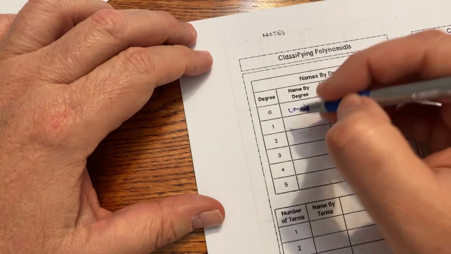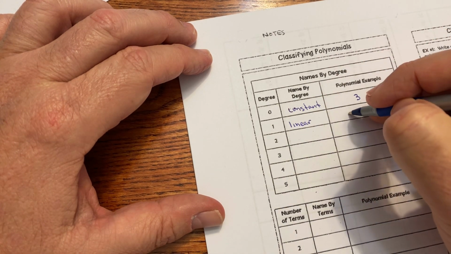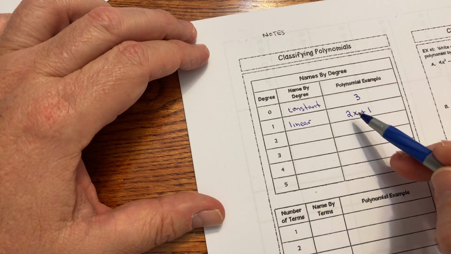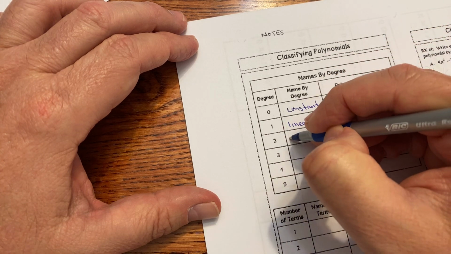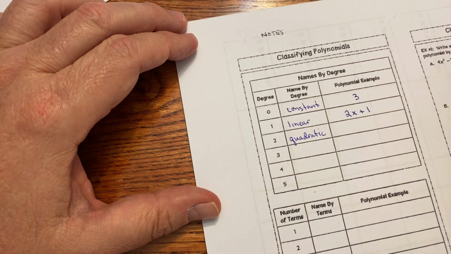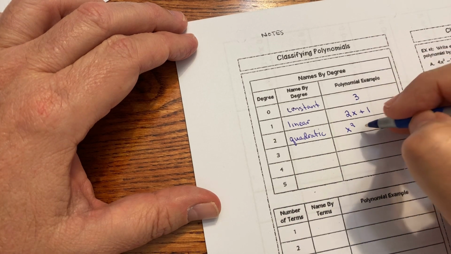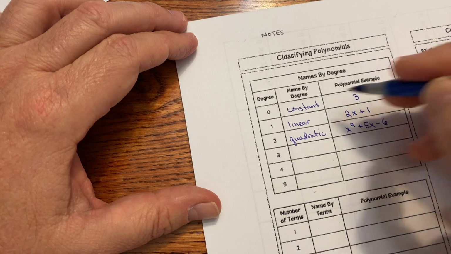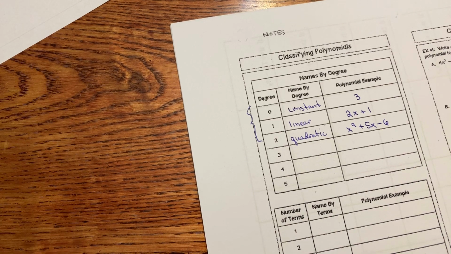If it has a degree 1, that's linear. And a linear term, the highest exponent is a 1. The exponent on this x is a 1. Degree 2 is called quadratic. So the highest exponent in your problem will have an exponent of 2. So x squared plus 5x minus 6 is quadratic. And these 3 things we've worked on throughout the year: constants, linears, and quadratics.